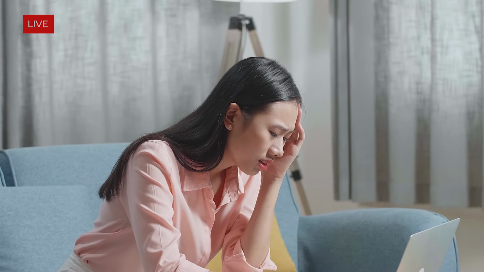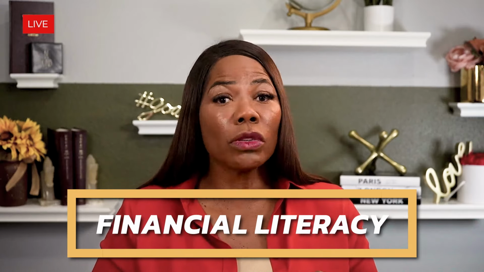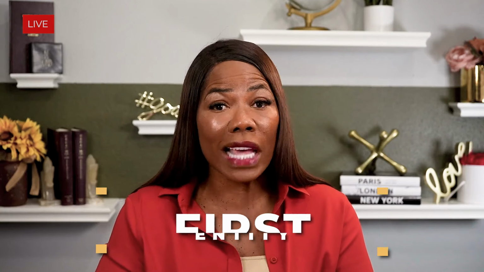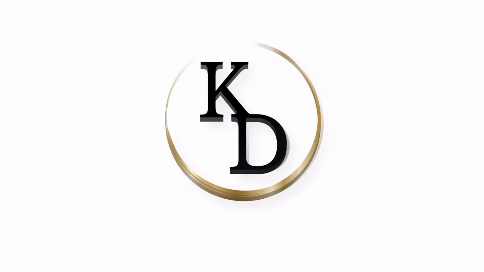But if you have that single member LLC, you can start to train your children on financial literacy, you can get them involved in your business, and you can really shift income off of your return onto the return of your kids. So the very first entity that you need to set up is a single member LLC, and it's our first entity in our Trinity framework.